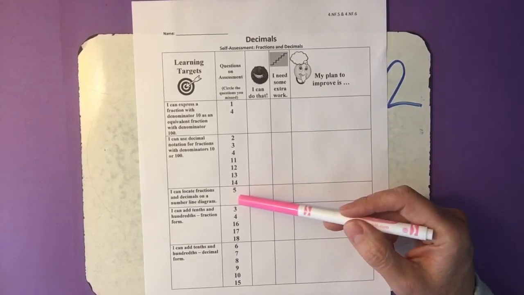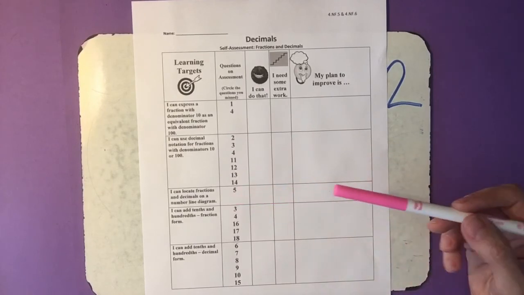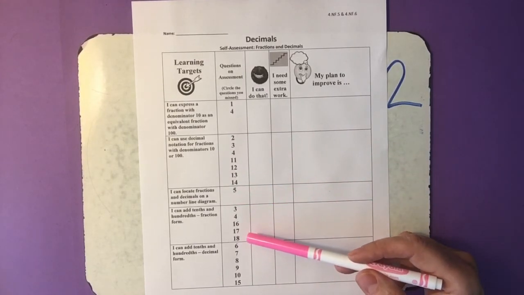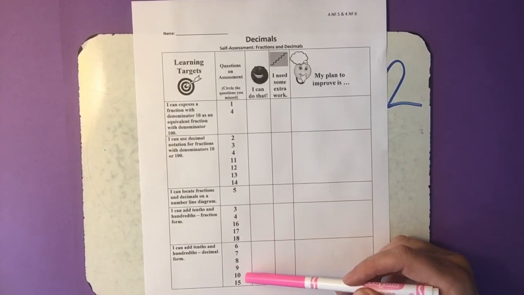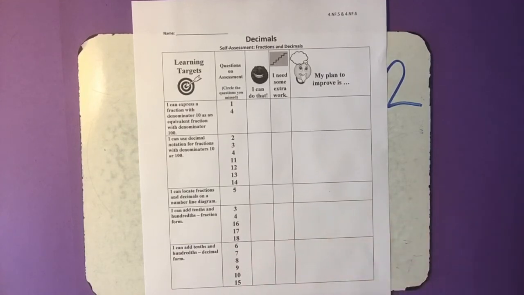This one is about locating fractions and decimals on a number line diagram. I can add tenths and hundredths in fraction form, and I can add tenths and hundredths in decimal form. So this is what I want you to be working on today. You're not going to have an exit slip today. This is your project. Take the test, have it get corrected, and then create your plan, okay?